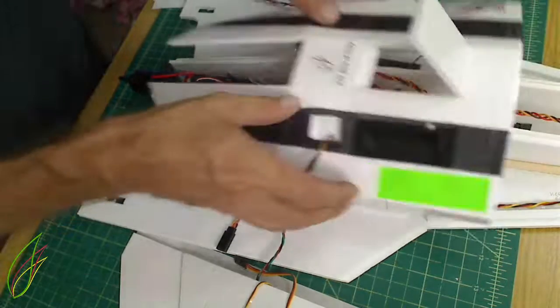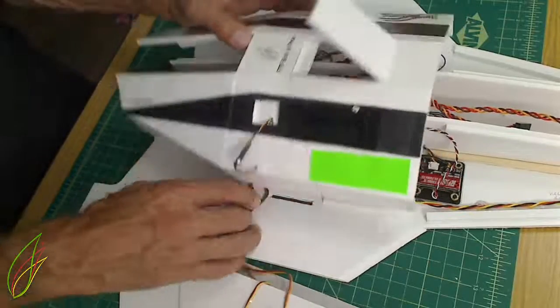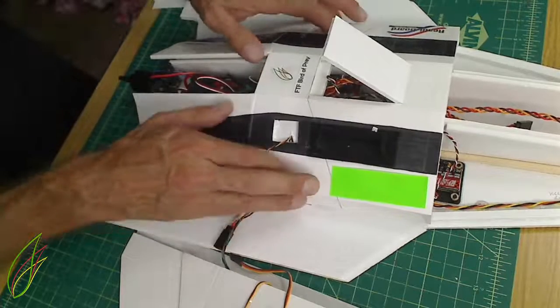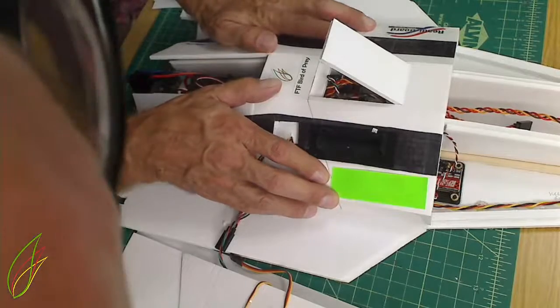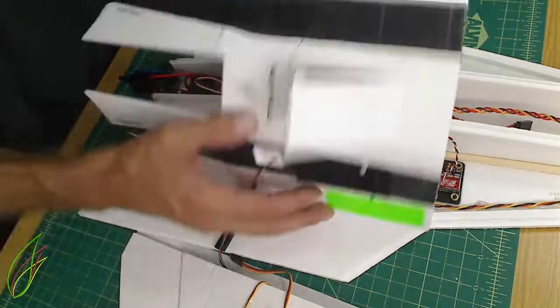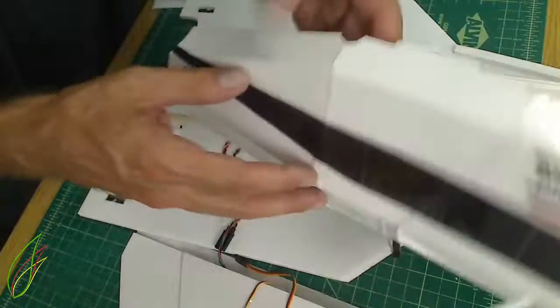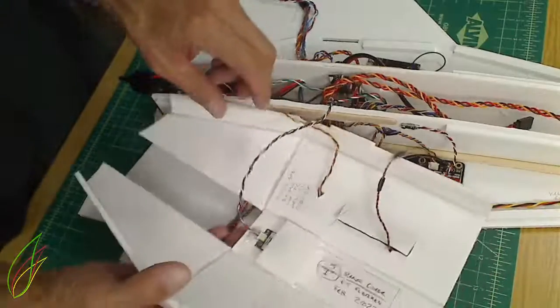A couple more. Okay, now we're going to see if it will snap back down with that piece sticking in there, and it probably won't. But we'll be able to tell. Yep. So it's vastly in the way. Stupid, stupid, stupid. I plugged the GPS in too soon. I plugged all these wires in too soon.